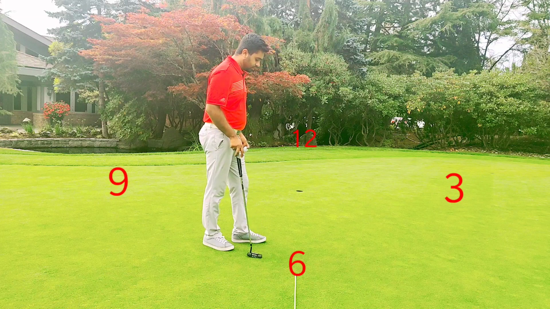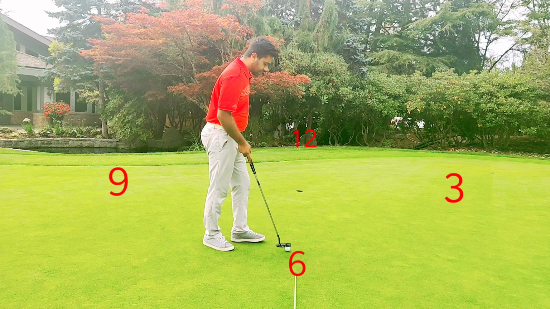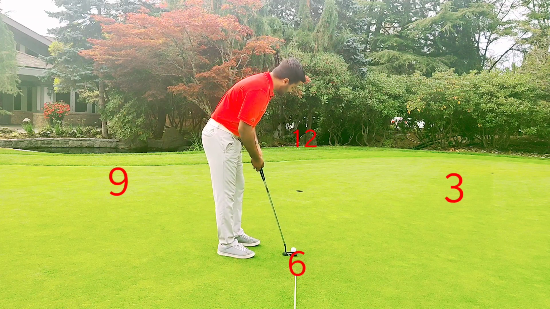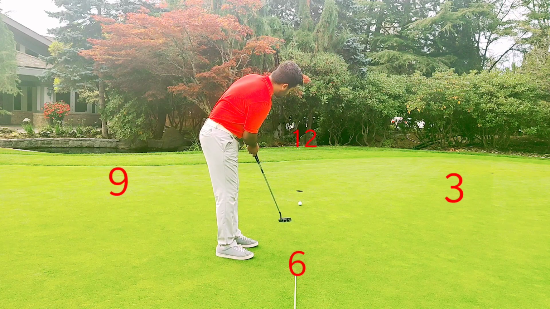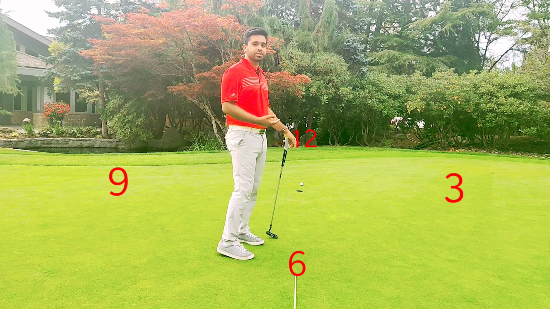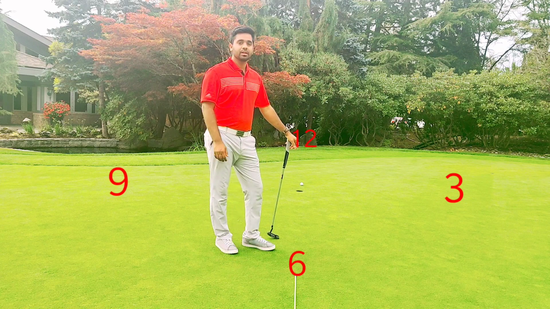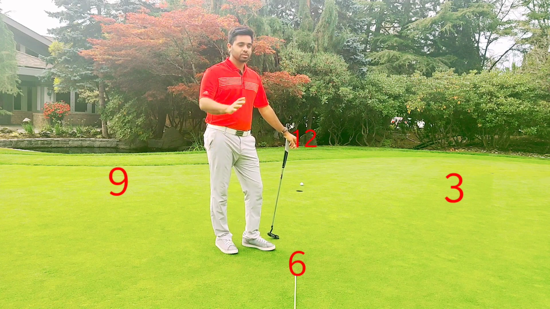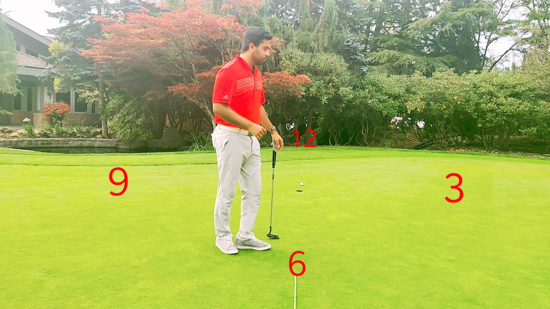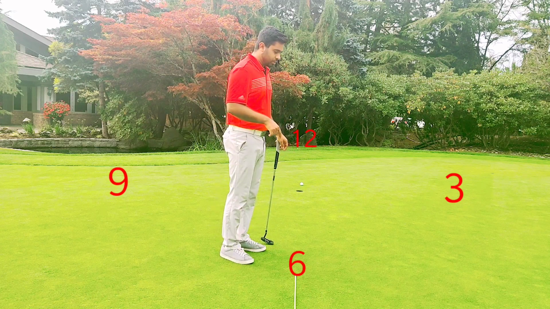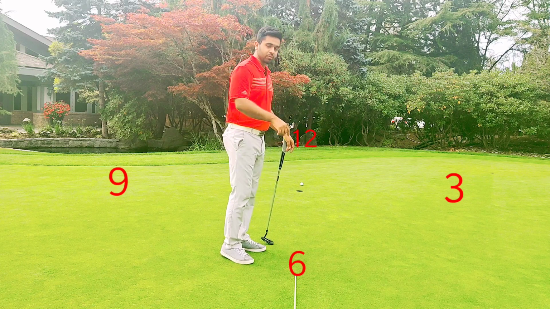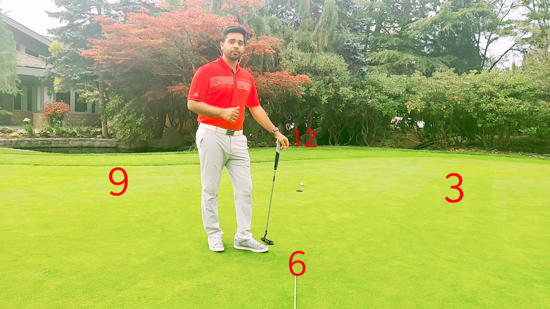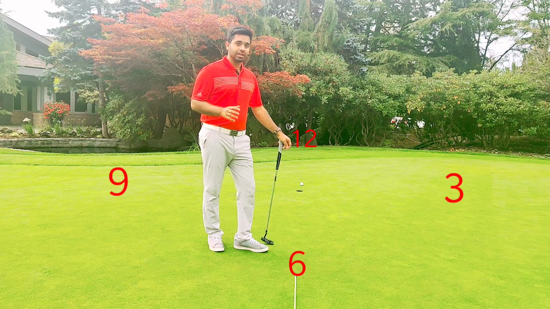From here, if I just make a putt to the hole, you won't see any line. I just missed it to the right, but there is no line in it, so there is no ball curving. Now, as soon as you move from 6 o'clock to 9 o'clock or from 6 o'clock to 3 o'clock, you will see the curvature increasing.